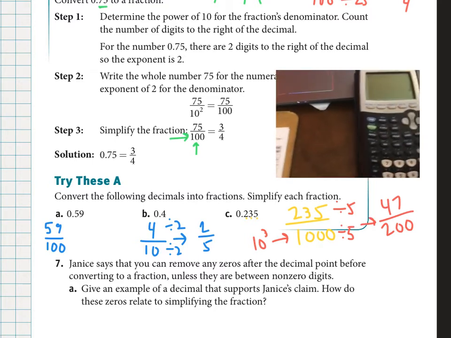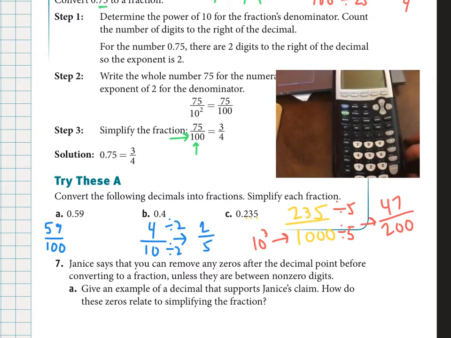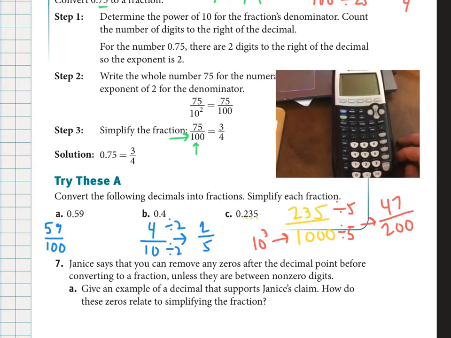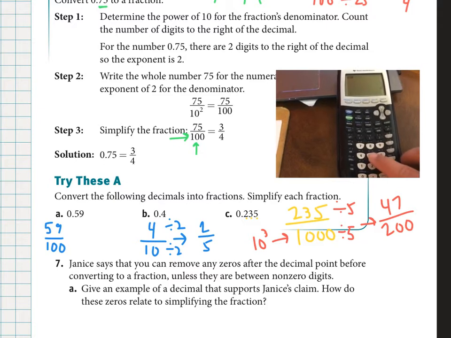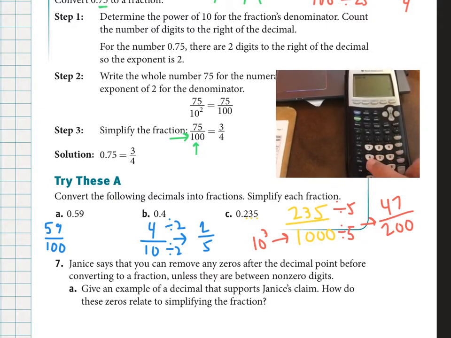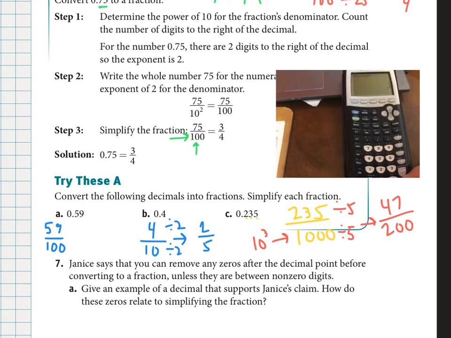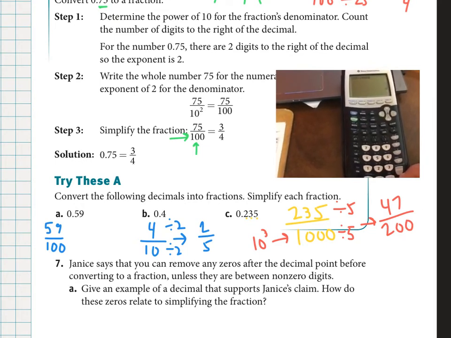Okay, I just want to show you guys a quick calculator tip here to do these. For example, if we wanted to do the last one, the 235 over 1,000, we're just going to use the fraction bar as a division. And if I just press enter right now, it's going to give me the decimal, the 0.235.